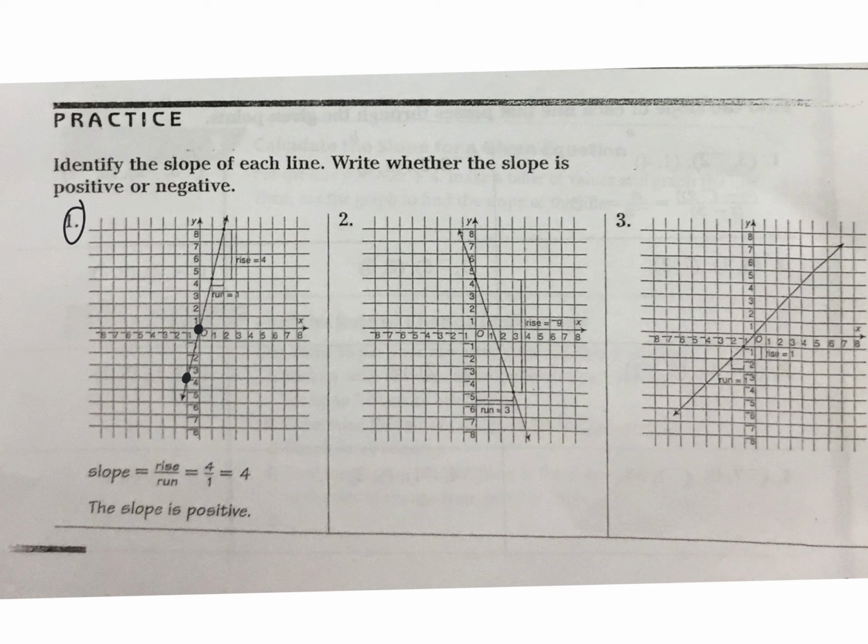Any points, it doesn't matter which points you choose, as long as they are directly on a coordinate that's easy to read, okay? You don't want to pick something that is in between coordinates, because I'm counting rise, which is the vertical distance, so you need it drawn for you, Elijah, and run is the horizontal. So first things first, pick 2 points, and then you just count.